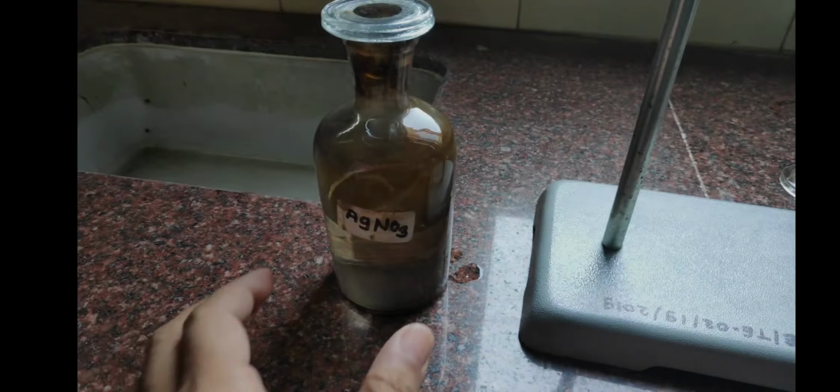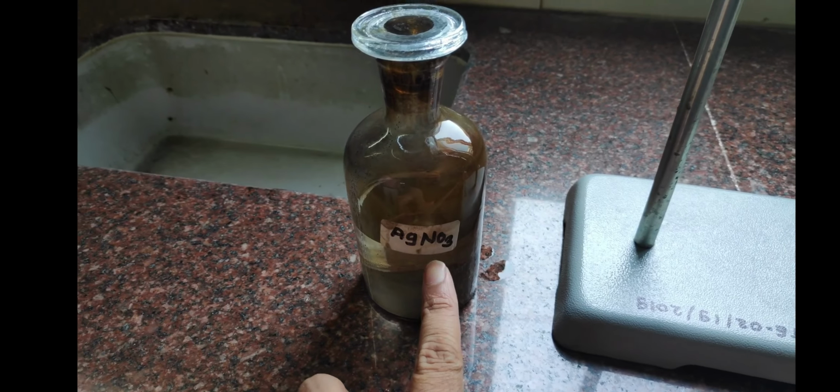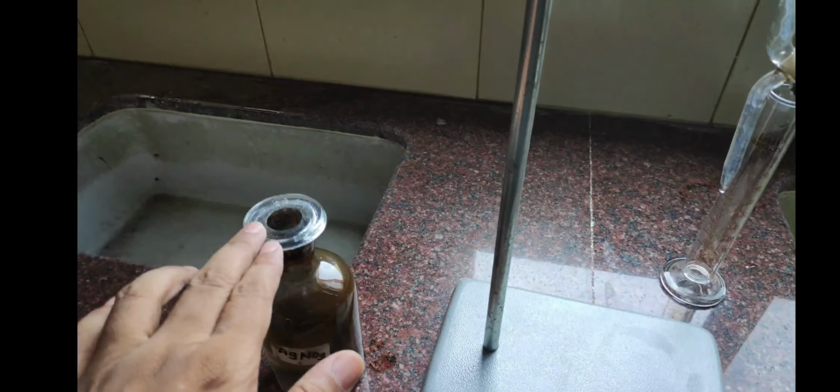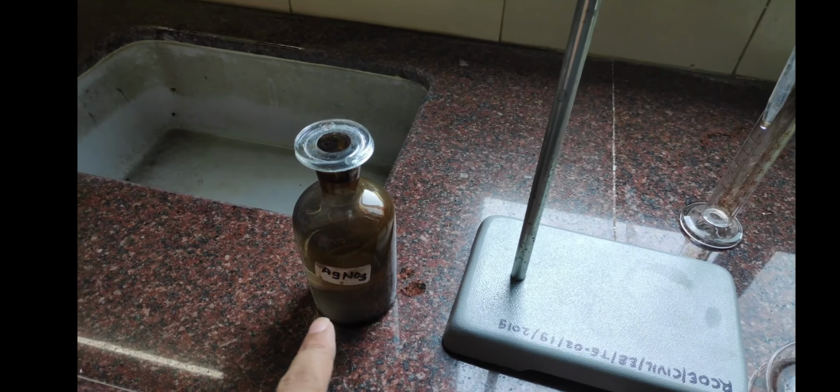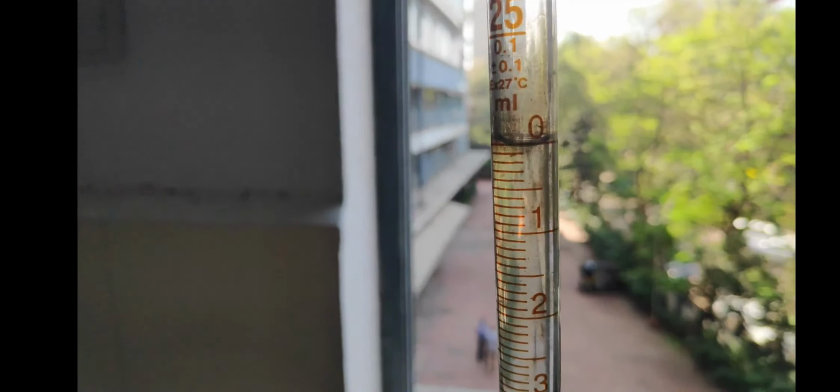The first chemical we require is AgNO3, silver nitrate, and we are going to use it as a titrant. We pour it into this burette until it reaches 0. You can see here, right?